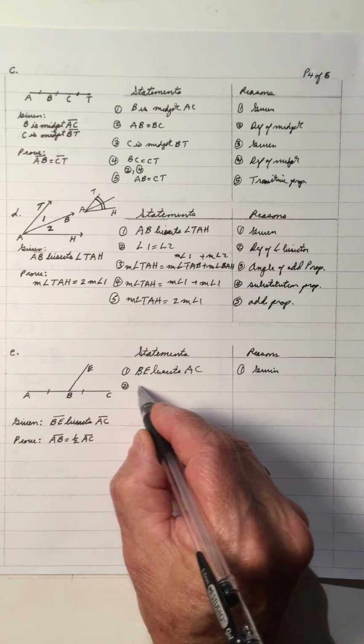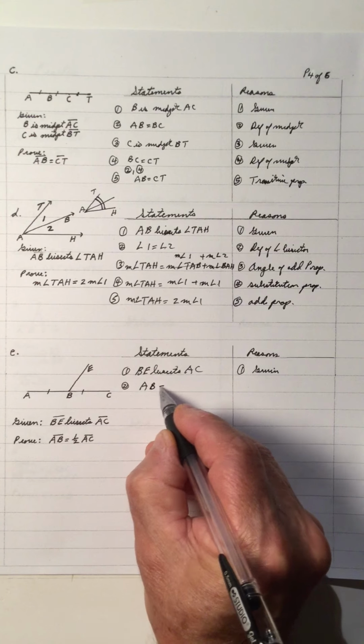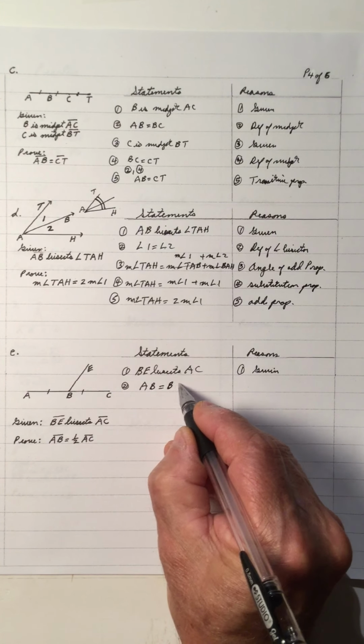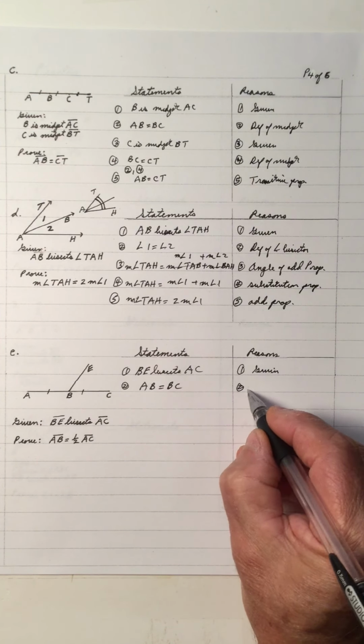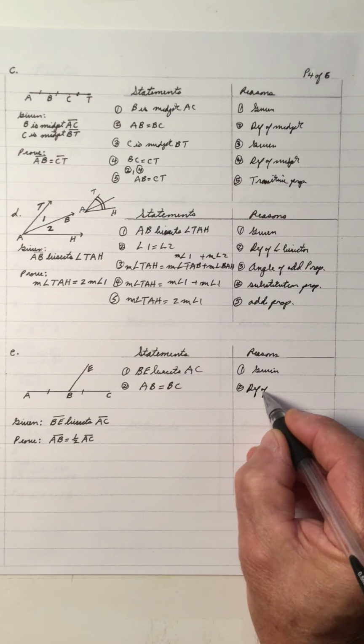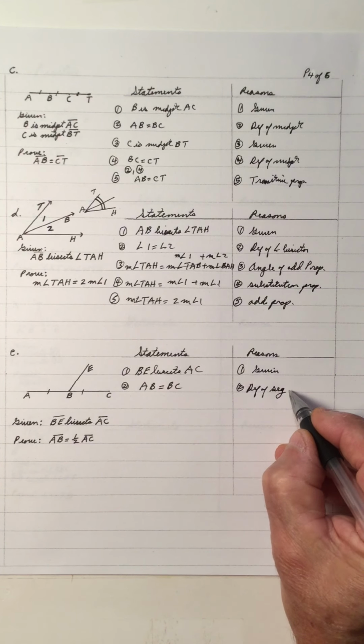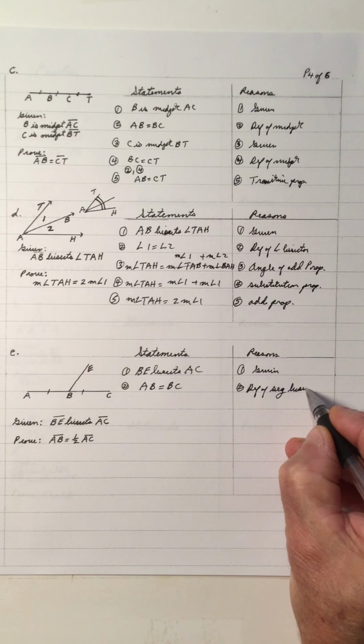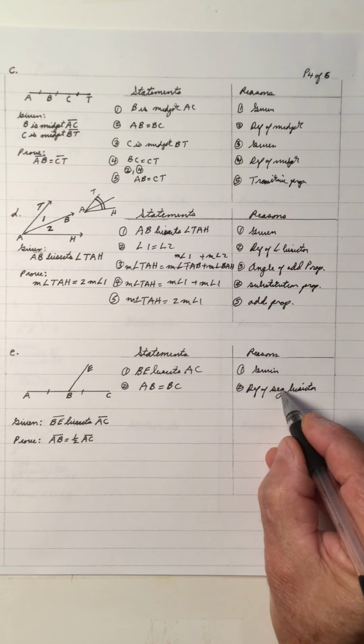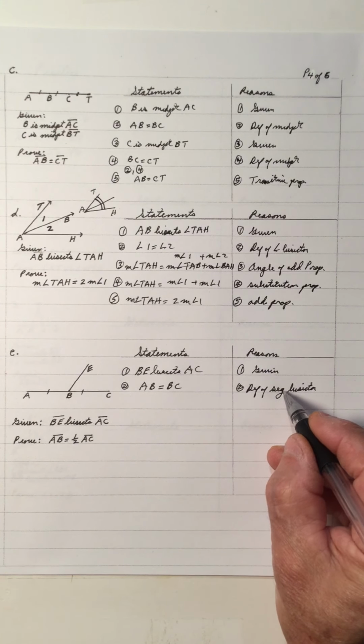And again, we got a bisector, so AB equals BC. Definition of segment bisector. Notice, for segment I wrote SEG instead of SEGMENT.